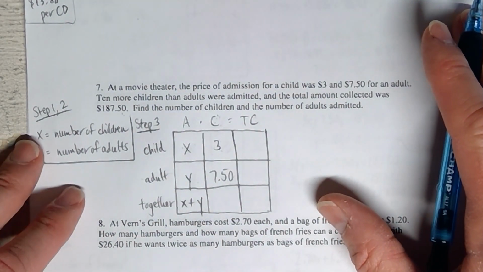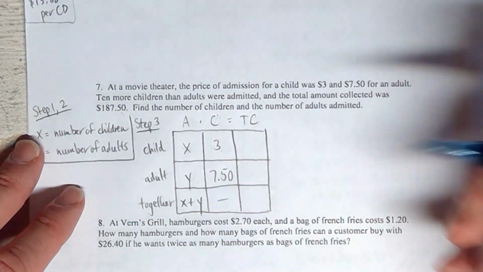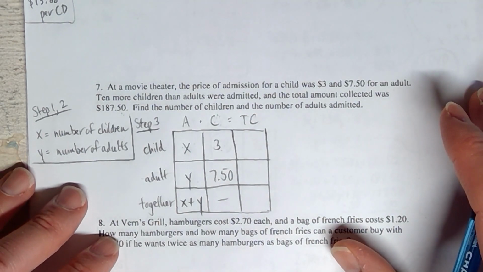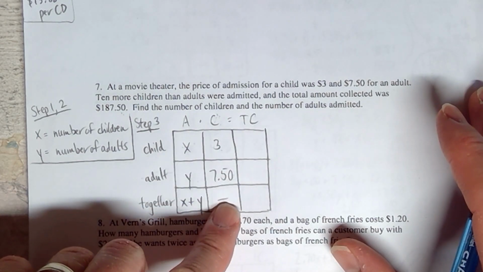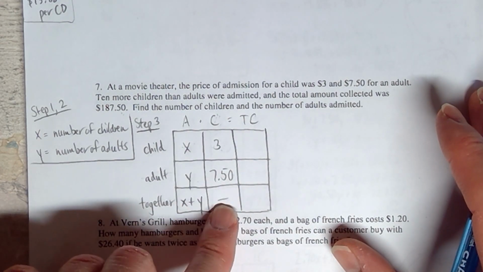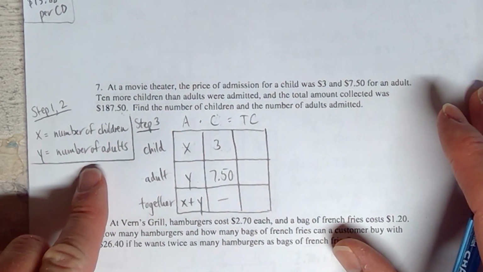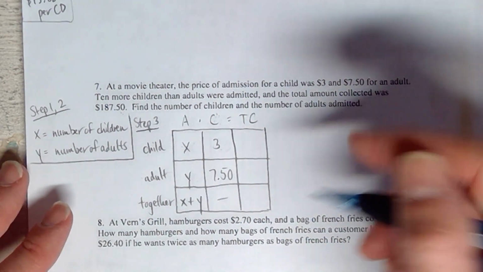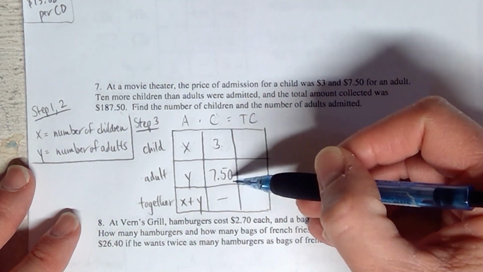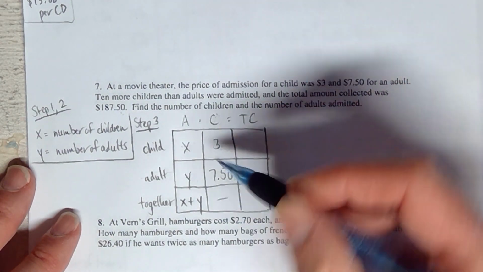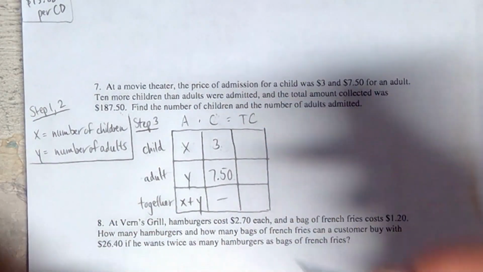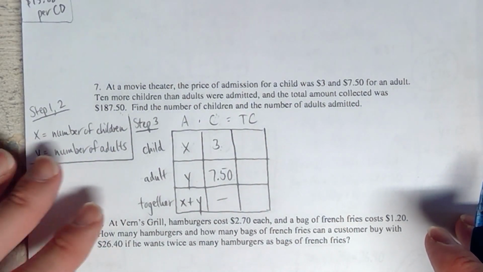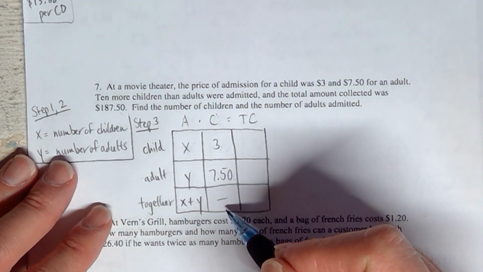This one down here is going to be blank for the same reason as in the last two problems. They don't tell us what it's equal to, the cost per ticket for the children and adults together. We don't have one single number for that, and also we don't have a variable for that. Some of the tickets are $3, some of them are $7.50, so we don't have one number for all of the children and adults together. It just depends on whether they're a child or an adult. So you can't just have one number here.